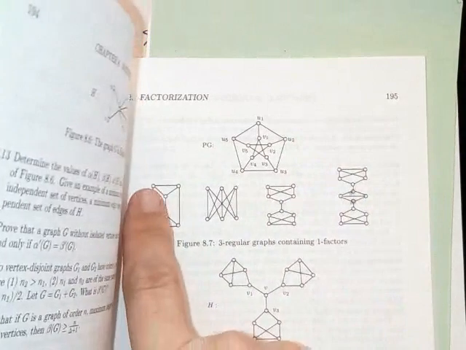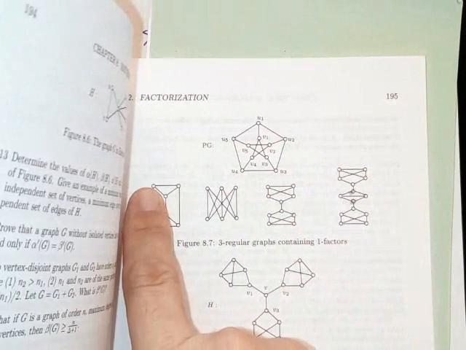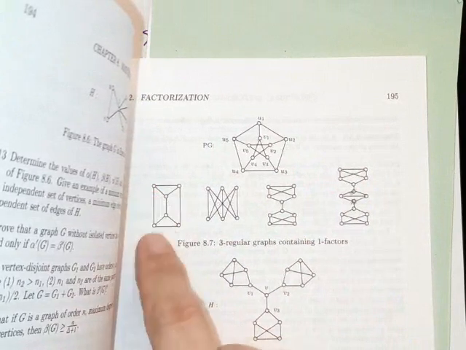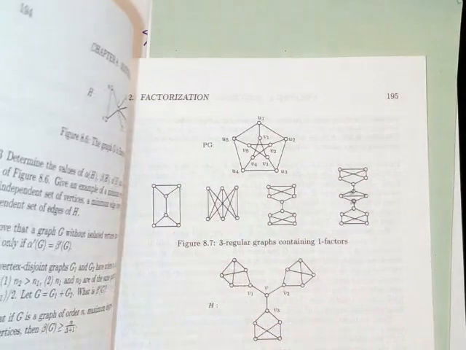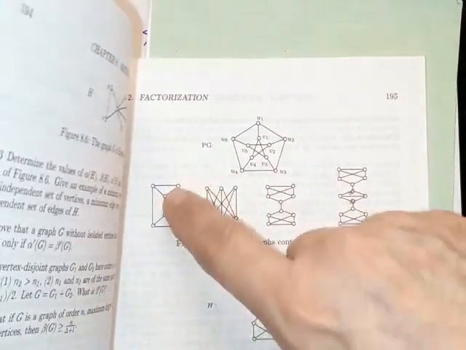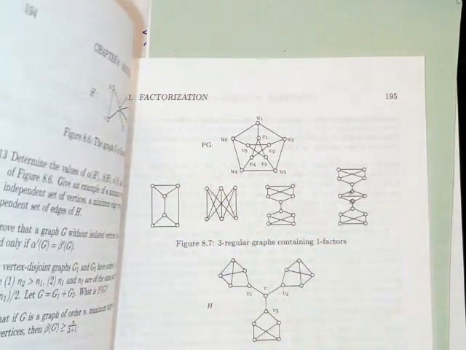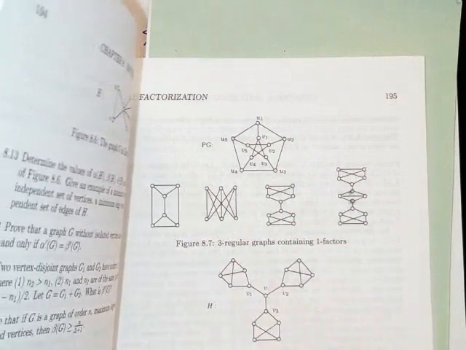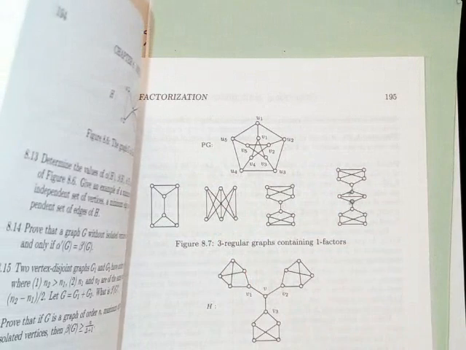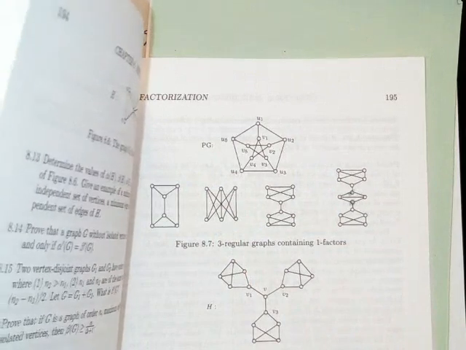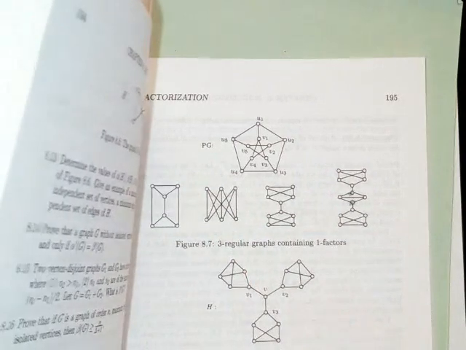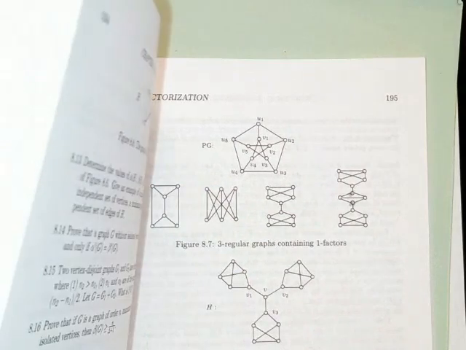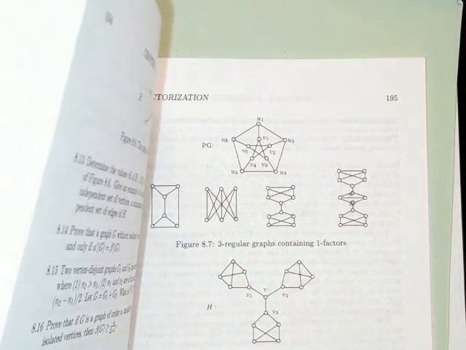So for example, here I can go 1, 2, 3. I can also go 1, 2, 3. I can go straight up and down, or I can mix and match, right? I have several different 1 factors there. This does not contain a 1 factor. Somebody tell me why.